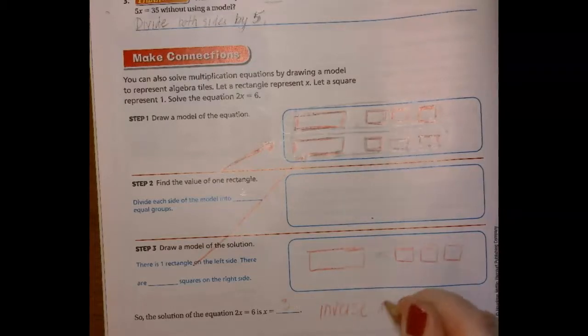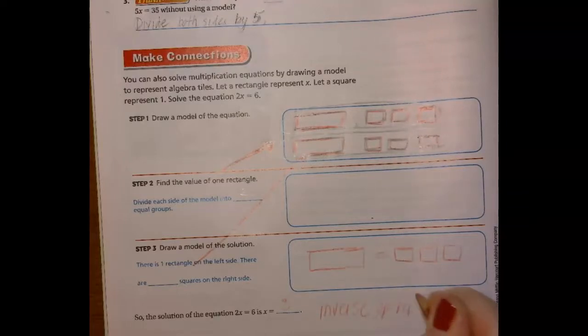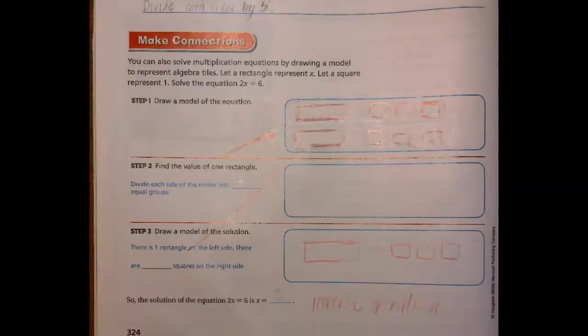The key idea is that you are doing that inverse operation on both sides of the equation to isolate the variable and find its value. This non-Mr. Math blog math lesson has been how to model and solve multiplication equations, and you'll do some practice.